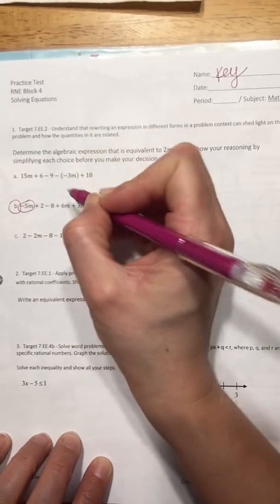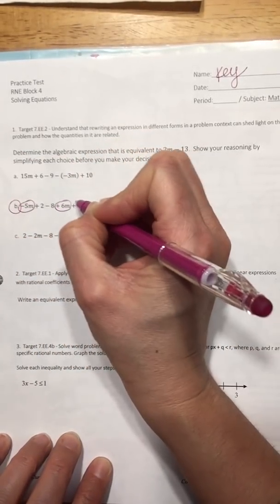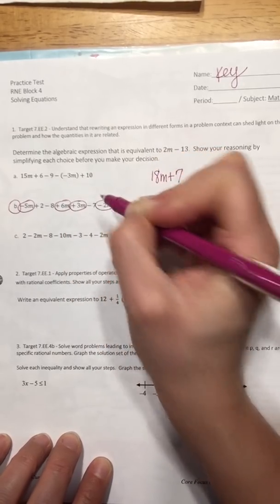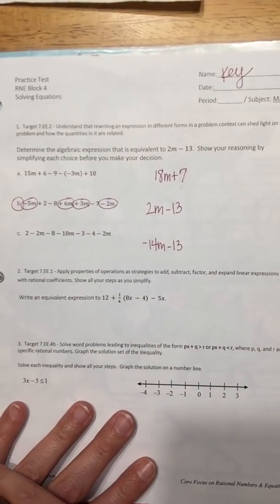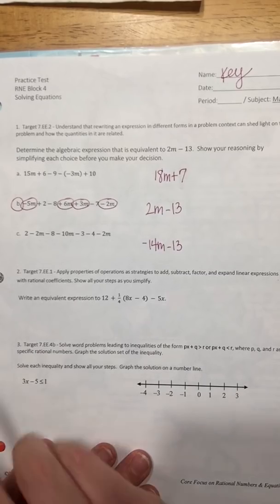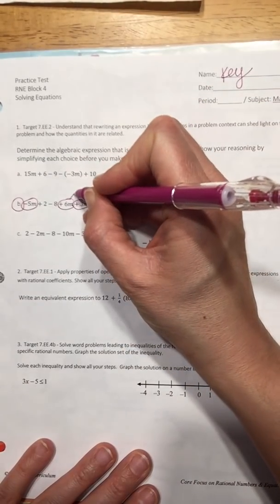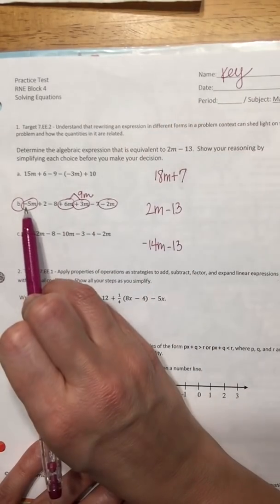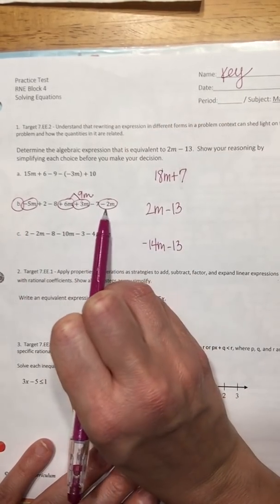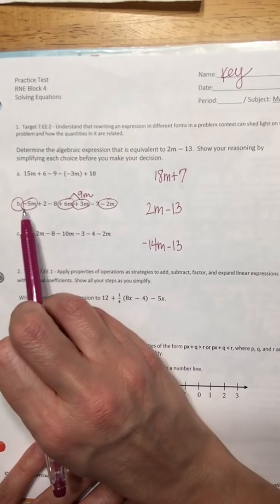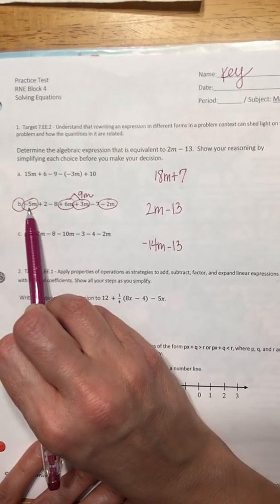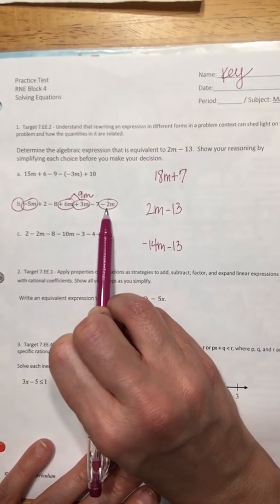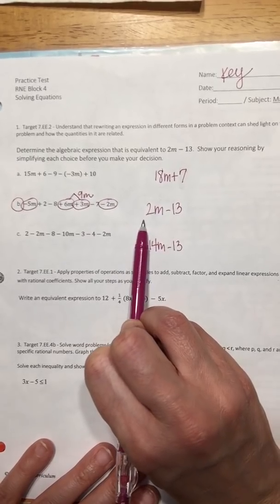Negative 5m, 6m, 3m, and negative 2m are all what we call like terms. They all share a variable of m. I'm going to combine the two positives together, 6m and 3m, which is 9m. Then I'm going to take away 5 and take away 2. So 9 minus 5 is 4m. 4m minus 2m is 2m.